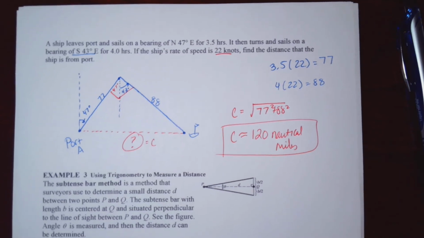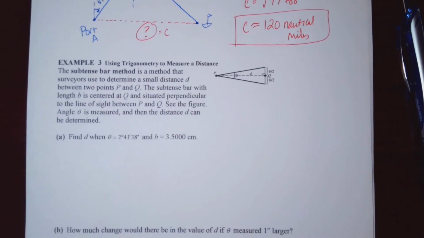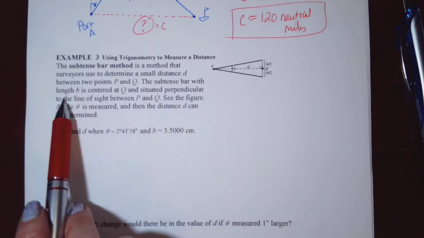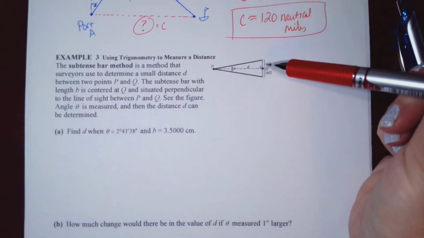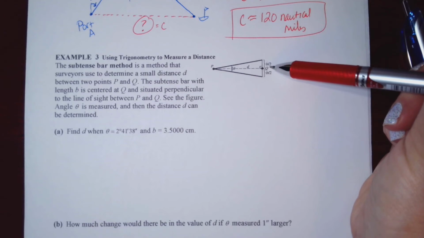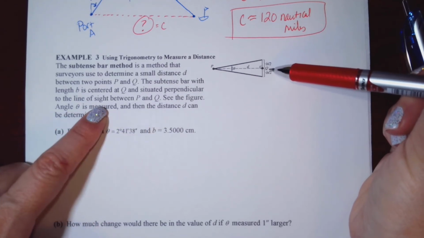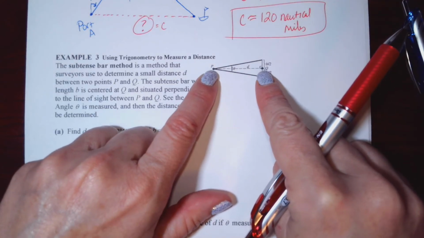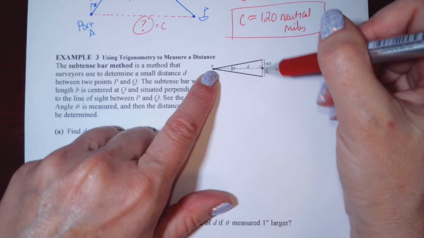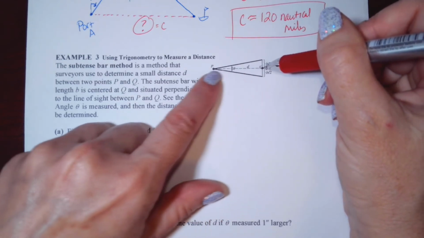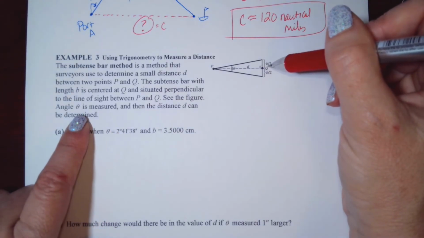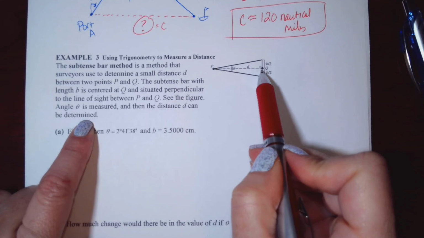All right, example 3. The subtense bar method is a method that surveyors use to determine a small distance between two points. The subtense bar with a known length is centered, as you can see. Here's the subtense bar centered at point Q, situated perpendicular to the line of sight between the two points that I'm trying to measure. So I'm trying to measure the distance between P and Q. I set up my subtense bar here so that it is perpendicular to that line of sight. Angle theta is measured and the distance between P and Q can be determined.